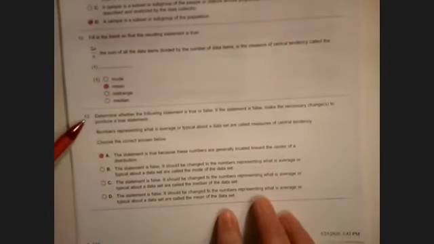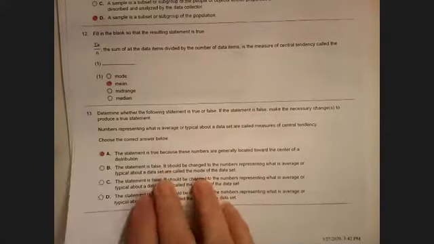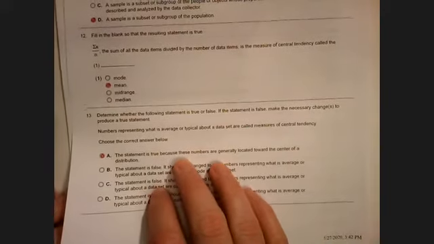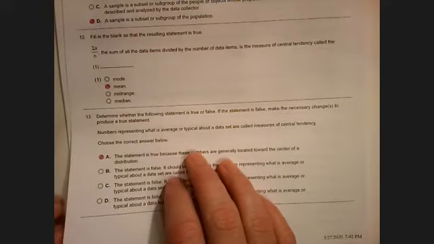Number 13, determine whether the following statement is true or false. If it's false, make the change. Numbers representing what an average or typical about a data set are called the measures of central tendency. And that's true. That was kind of the title of that section.